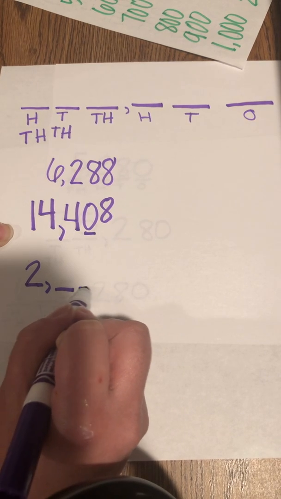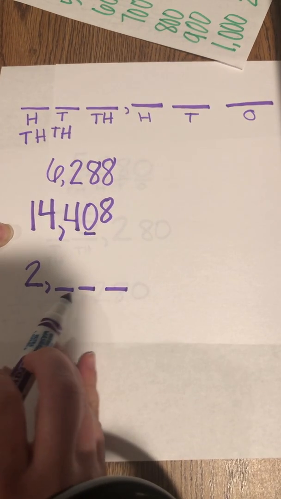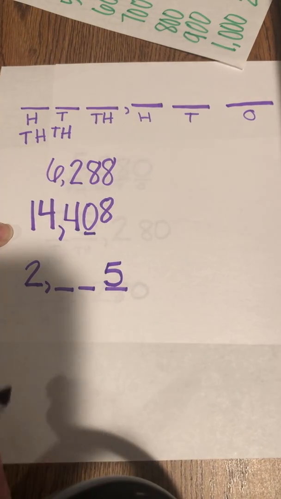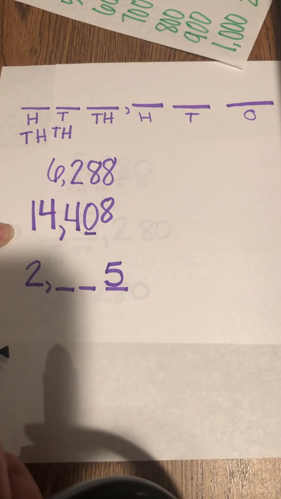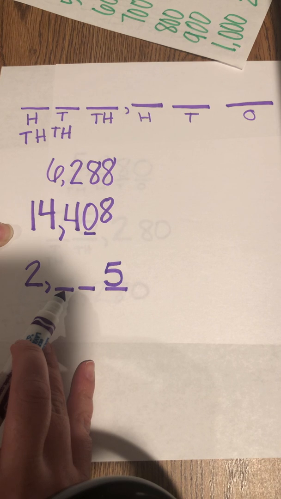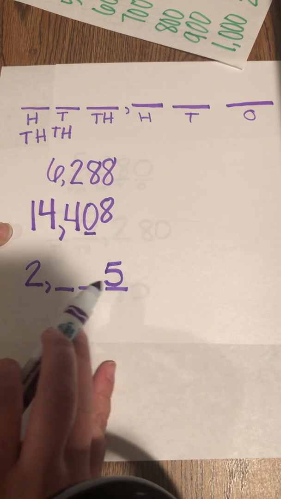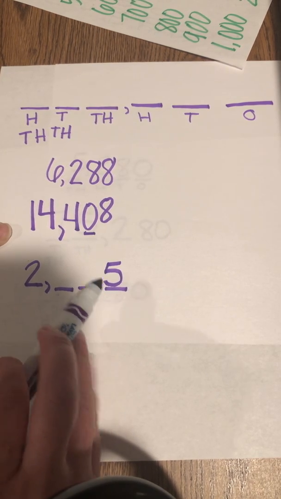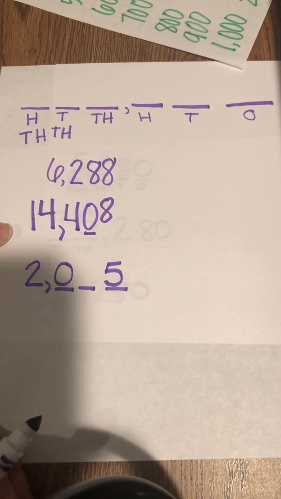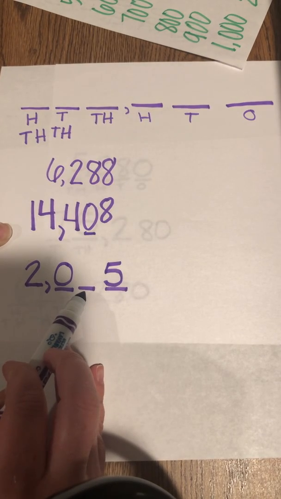Now, I'm not going to put anything in my hundreds or tens because the only additional amount I have than the 2,000 is 5. But what happens if I move the 5 right here? What number does that become? What's the value of it? It becomes 500. And we know the value of 500 is very different than the value of 5. So we're going to put a 0 there. There are no hundreds in this number. Now what happens? Why do we need that 0 placeholder in the tens? Are there any tens?